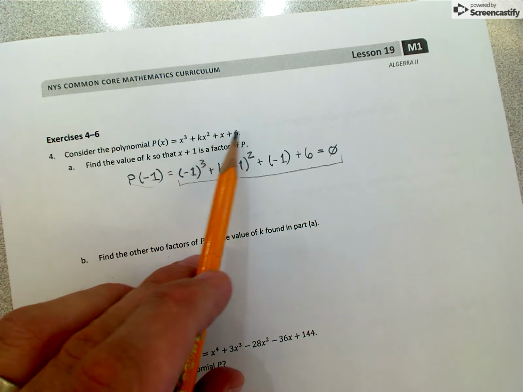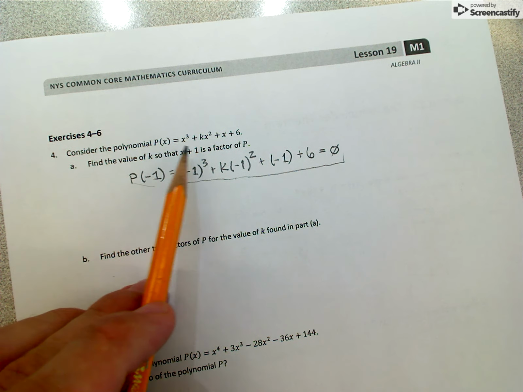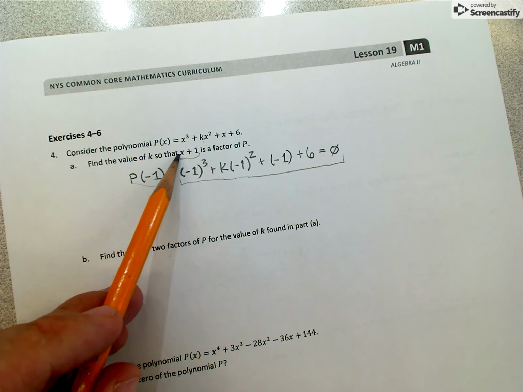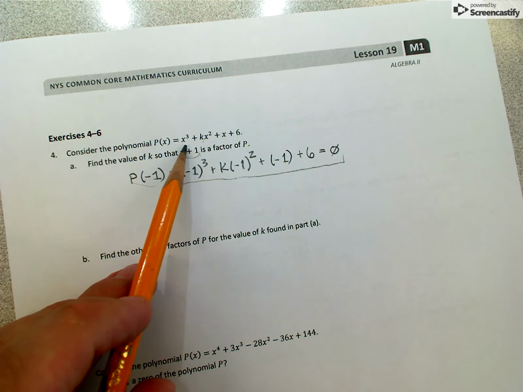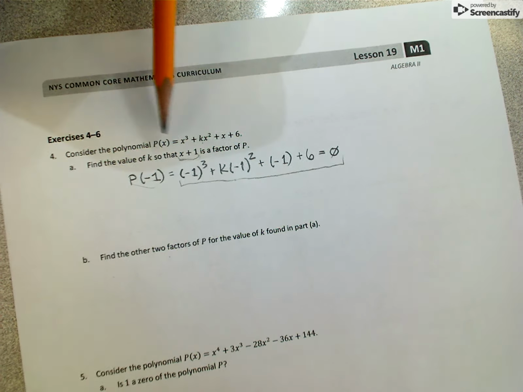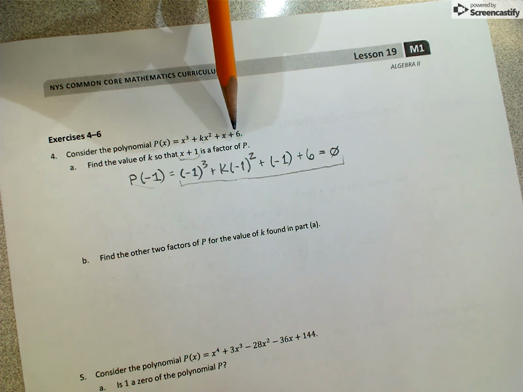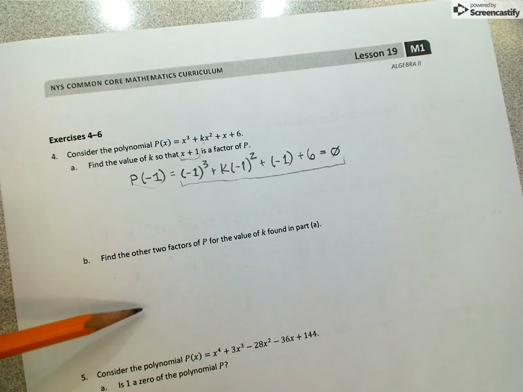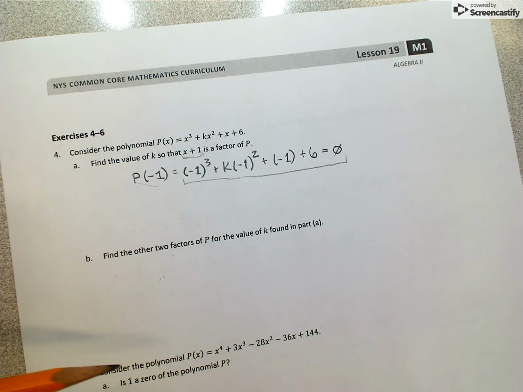So once you've described your polynomial completely and you know what k is, you should be able to divide out that factor x plus 1 and factor this whole thing. You guys should be pretty comfortable factoring third-degree polynomials, especially when you already know a factor. So try to rewrite p in its factored form.